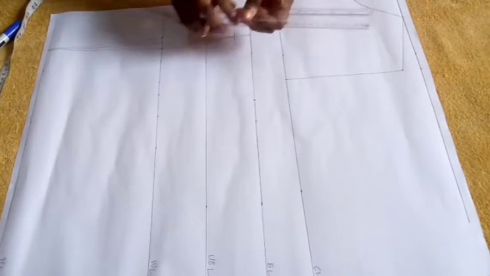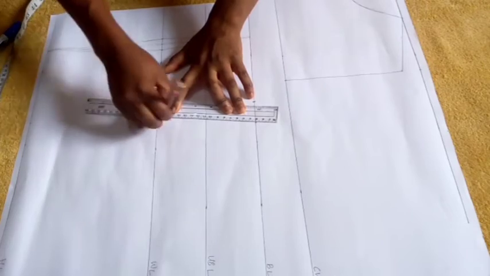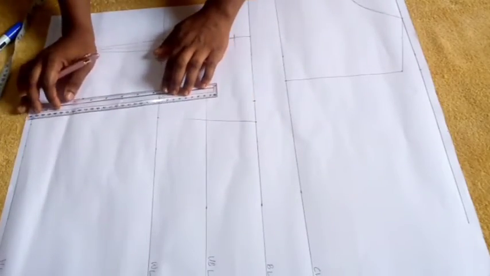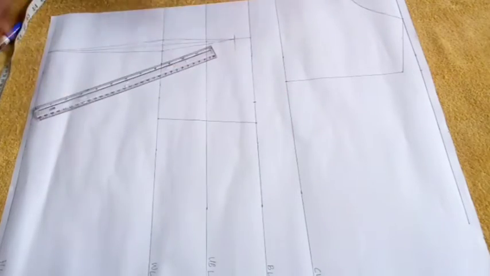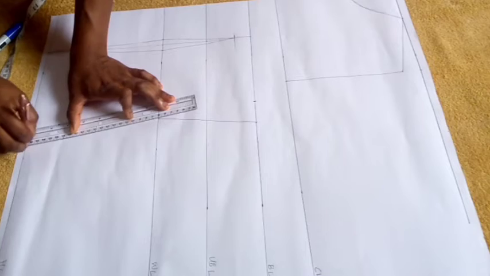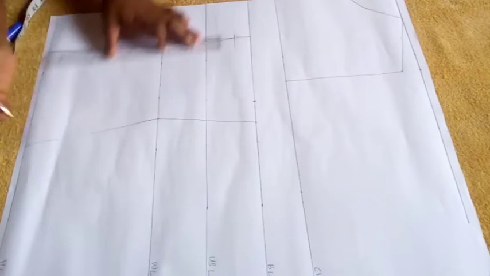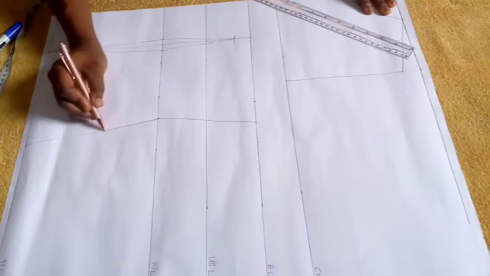The next thing I'll do is connect all these points with my ruler, just like you see me do right now. From my waist to my hip is not supposed to be a straight line. So I'm going to use my free hand to curve it out so that the line would not be too straight when cutting it.